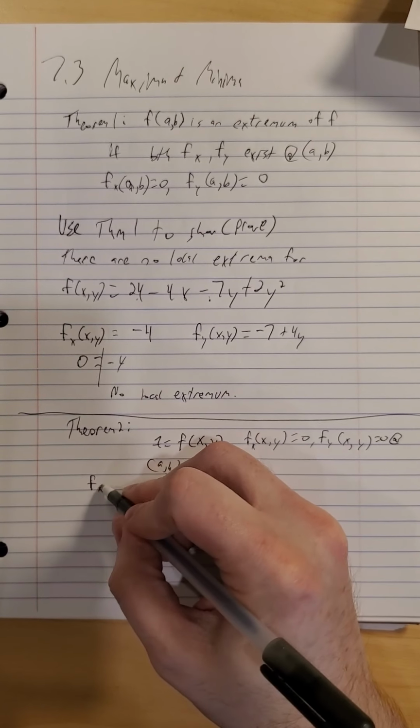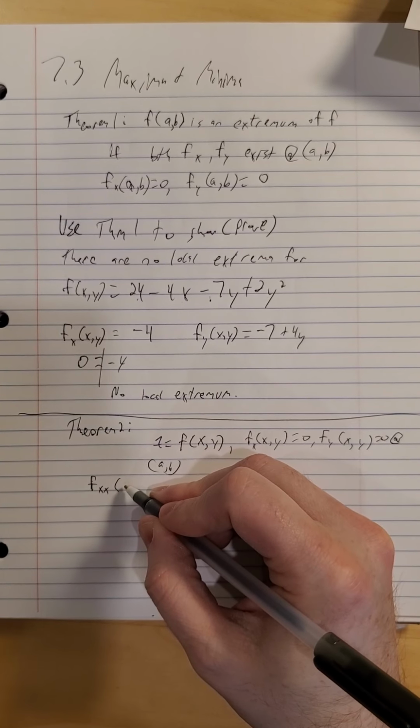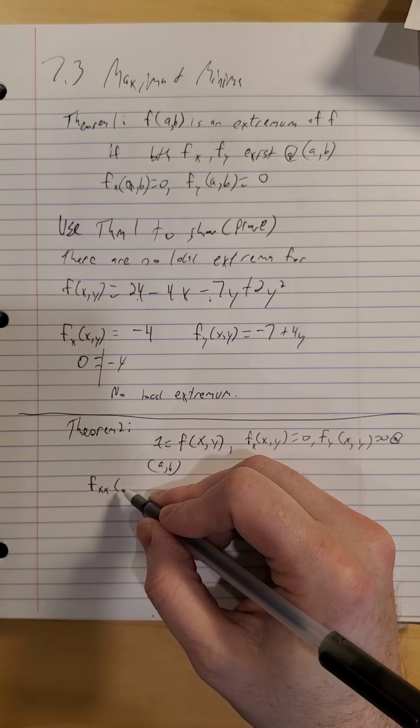We also need to make some other assumptions. The second derivative exists centered on (a, b).